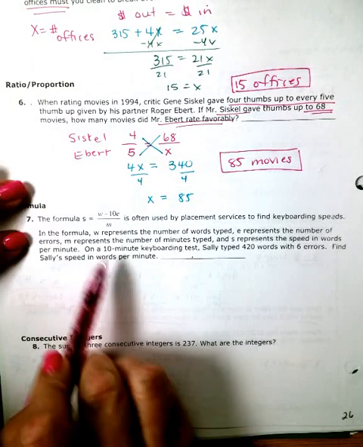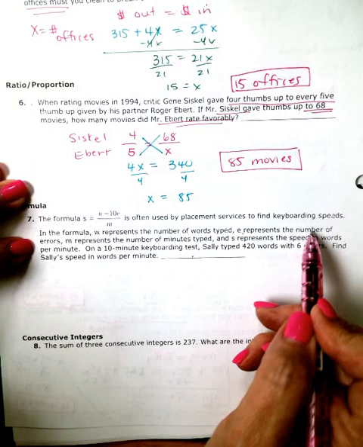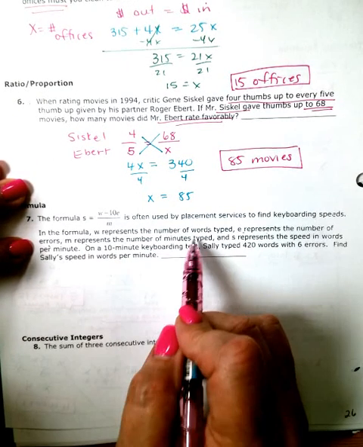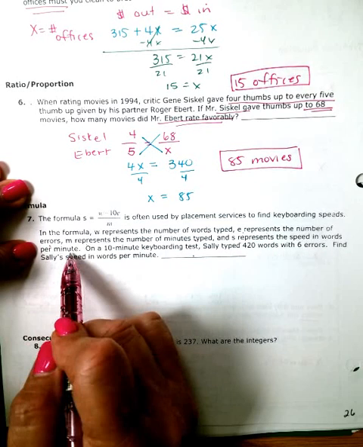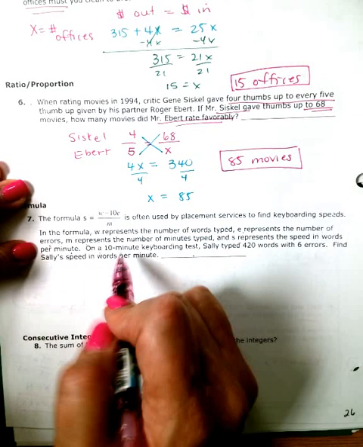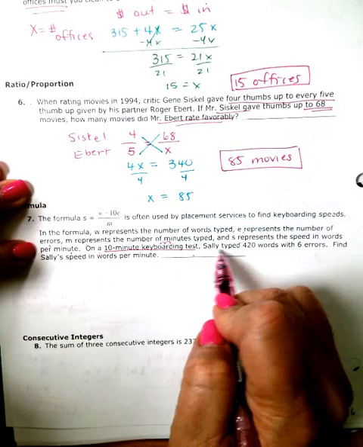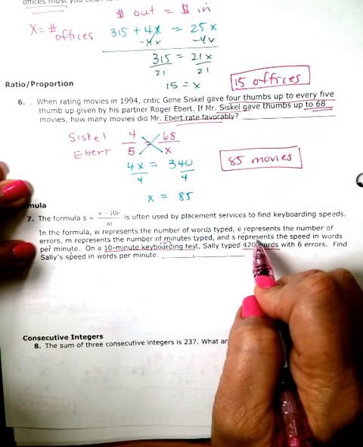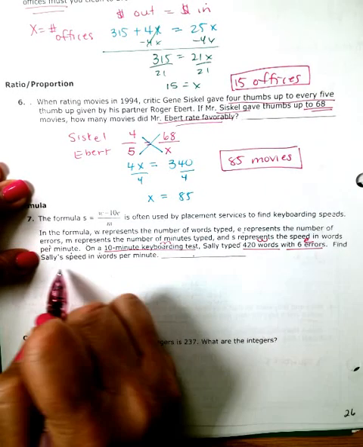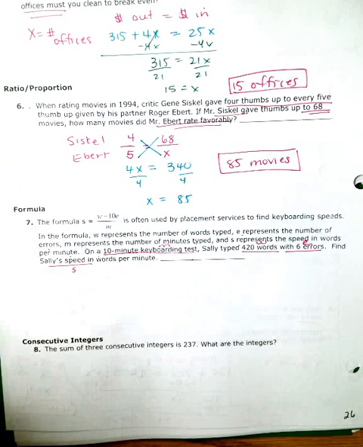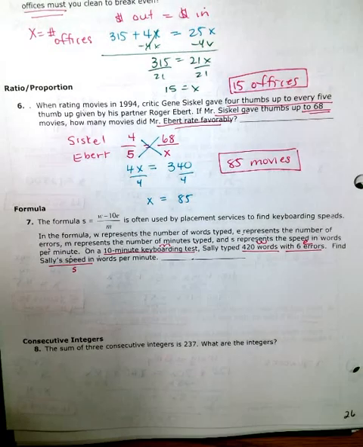It says, in this formula, W is the number of words, E represents the number of errors, M is the number of minutes, and S represents the speed in words per minute. So now, 10-minute keyboarding test, that's my minutes. 420 words, that's my words. 6 errors, that's my errors. Find my speed, that's my S. So it tells me everything I need to know, which makes my life so much easier.